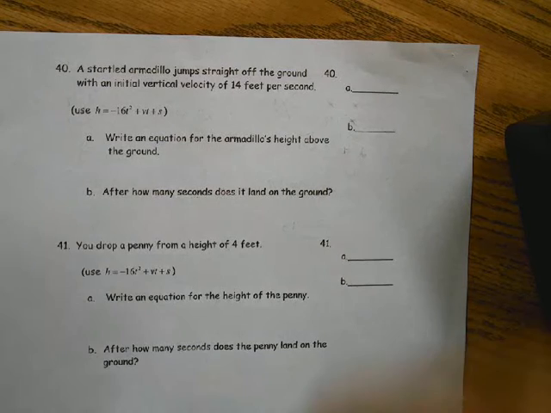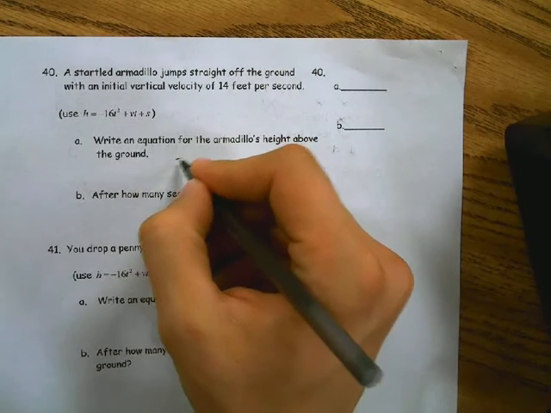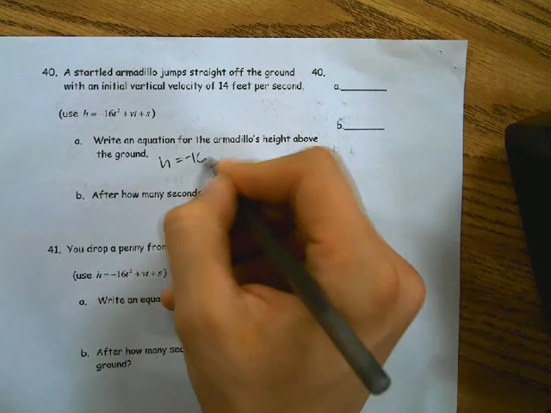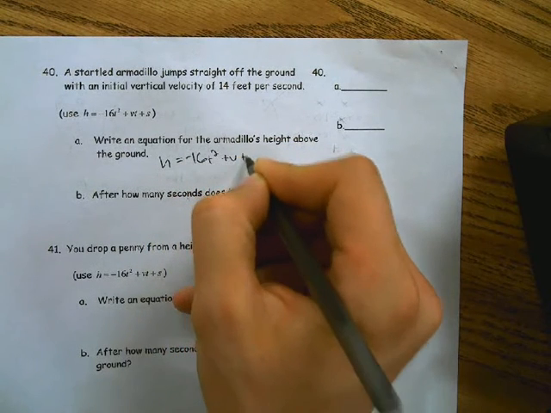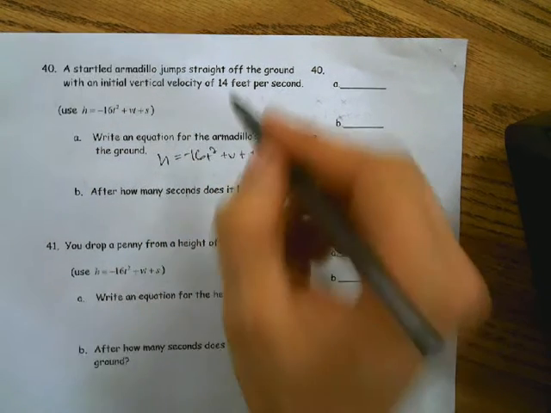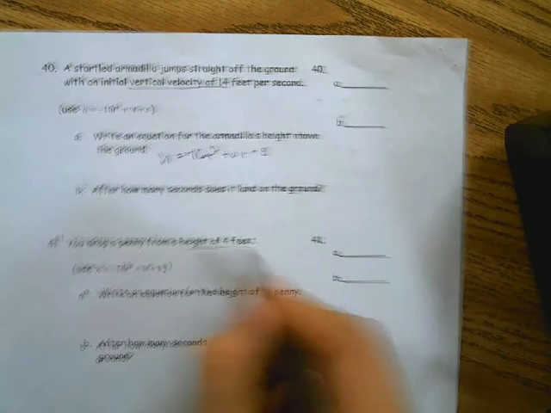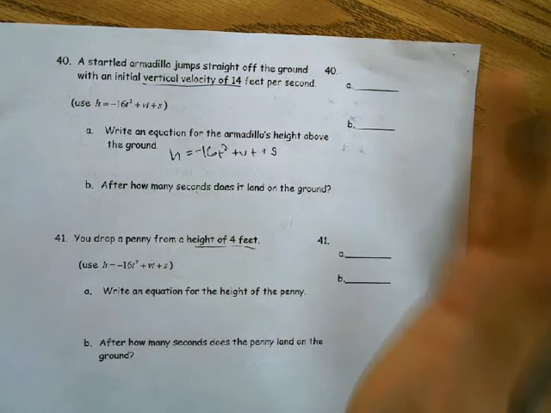We've got an armadillo jumping off the ground. Pretty exciting. H is equal to negative 16t squared plus vt plus s. Trying to make my s not look like a 5. Sometimes they will give you the velocity, the initial velocity. Sometimes they will give you the height. It's important to know what's going on after that point.